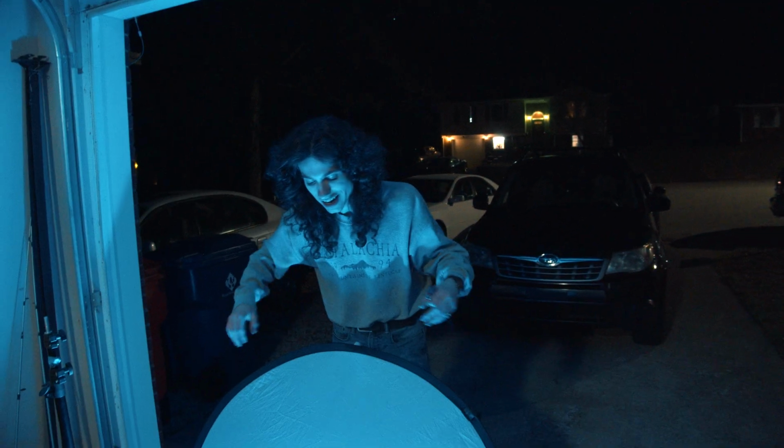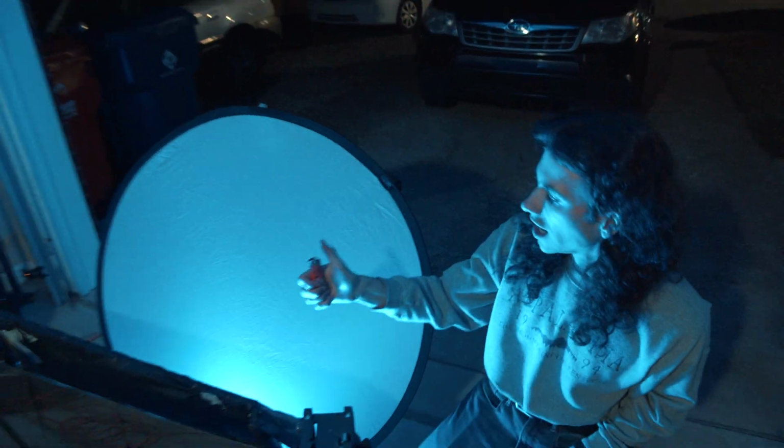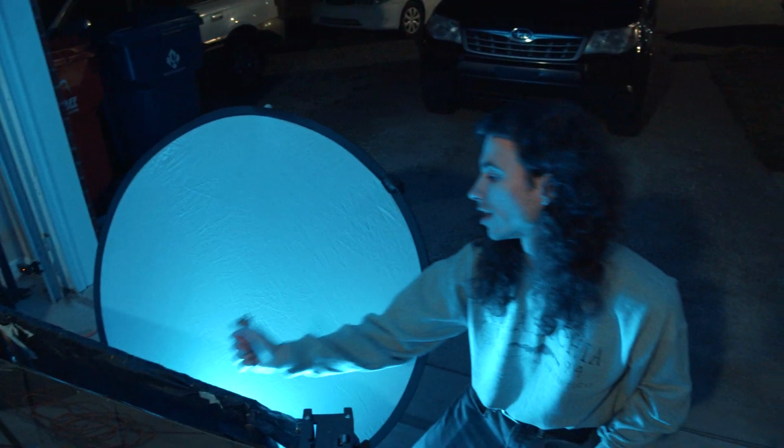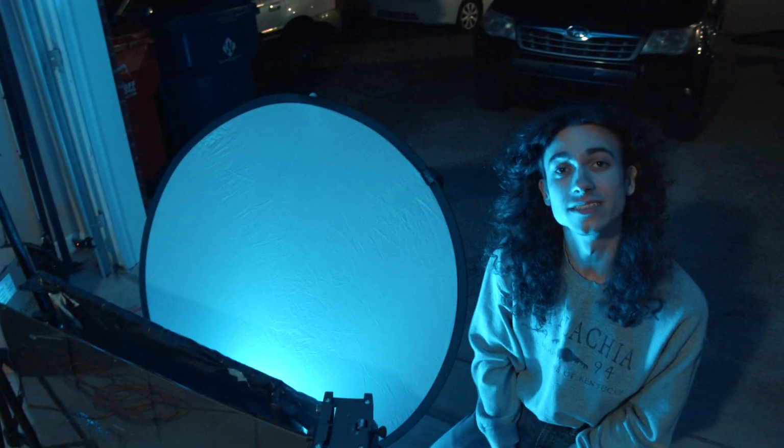I hope that works. I'm gonna just chill right here, and I'm gonna light it up. I'm gonna try lighting it from the middle, let it go, and see what happens. Do you think this is safe? Do you feel good about it?